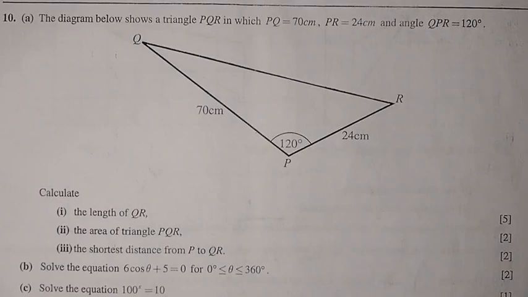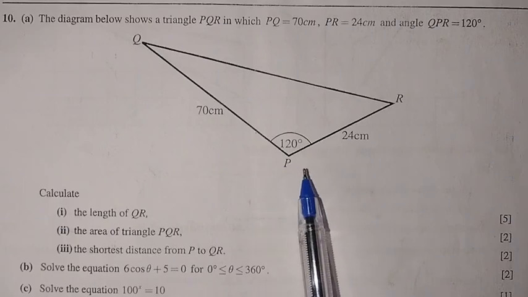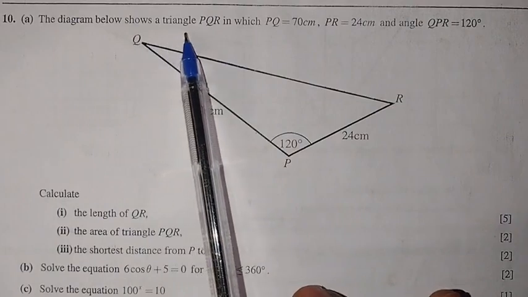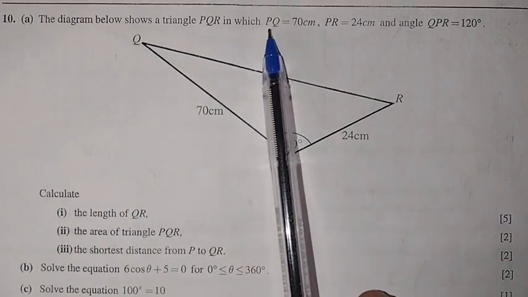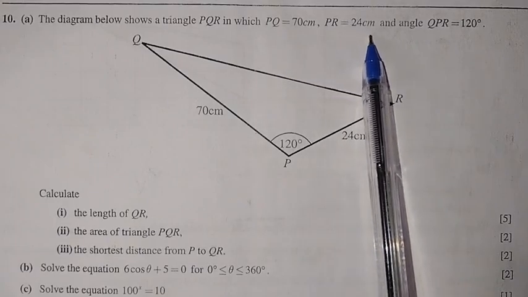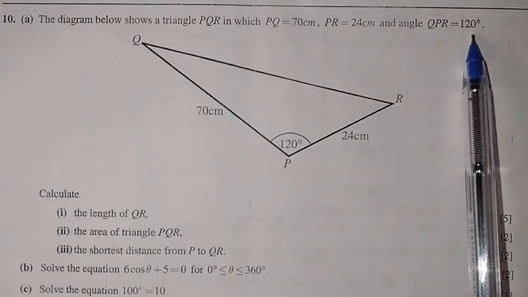So here with me, I have a question, which is coming from the topic trigonometry. This question reads, the diagram below shows a triangle PQR in which PQ is equal to 70 centimeter, PR is equal to 24 centimeter, and the angle QPR is equal to 120 degrees.